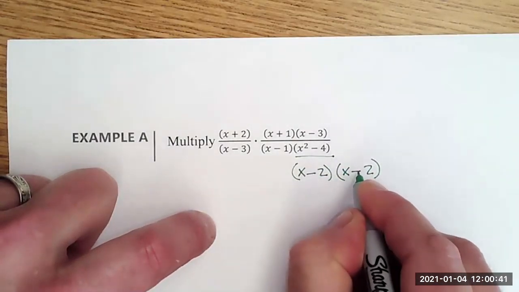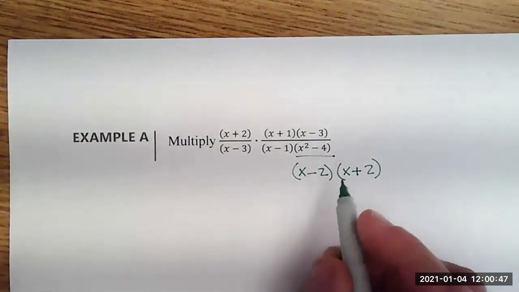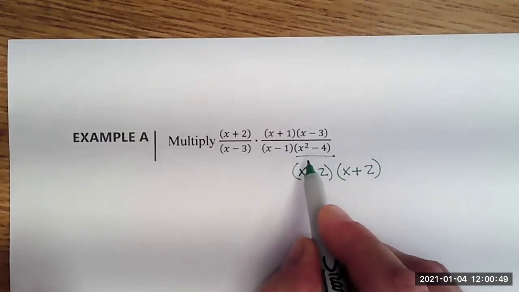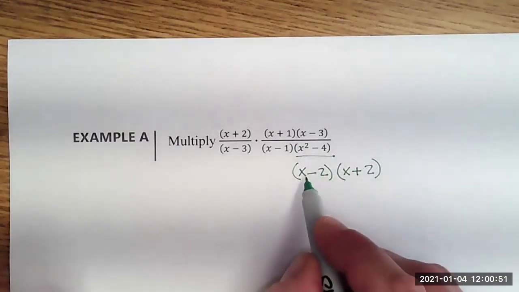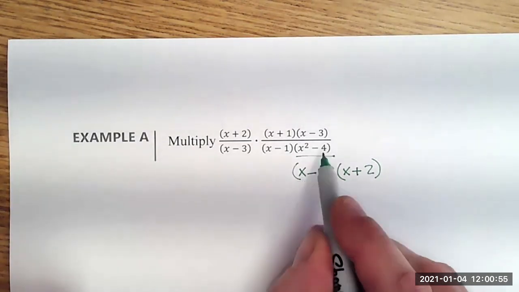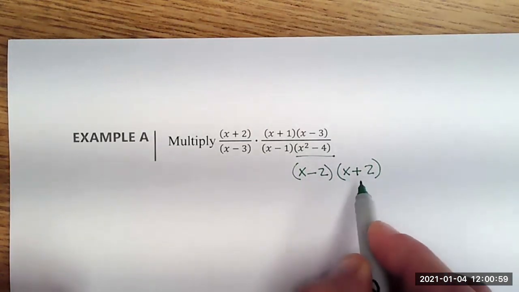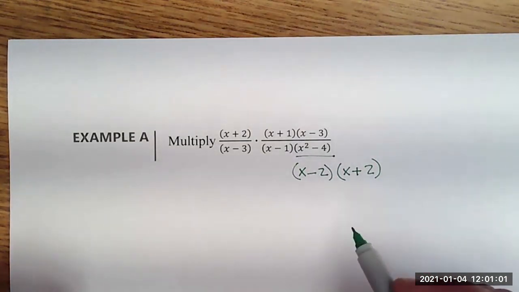One is a difference, one is a sum. Square root of the first term, square root of the last term. One is the difference and one is the sum of those two square roots.